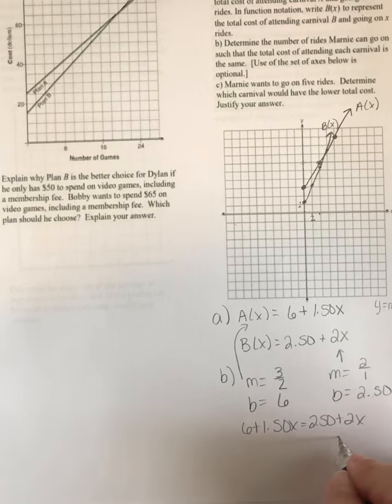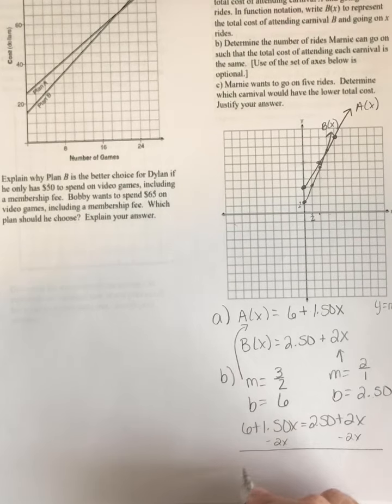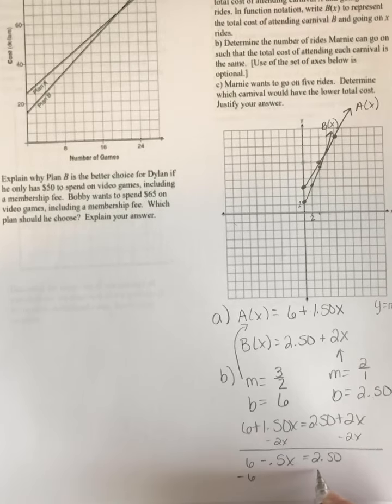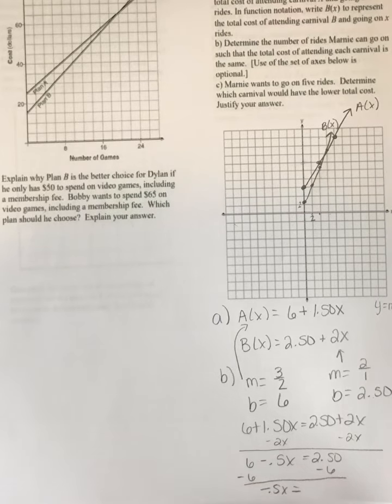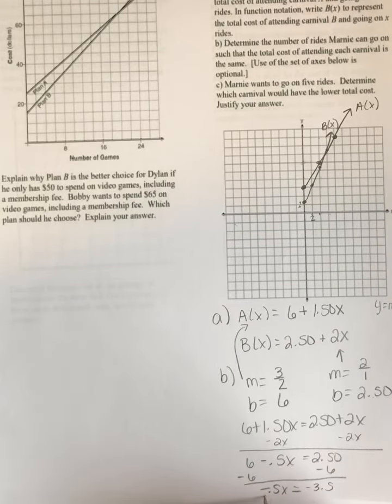So I'm going to get my x's together, so I'm going to subtract 2x from both sides. I get 6 minus 0.5x equals 2.5. Subtract my 6 over. I get negative 0.5x equals, just making sure you guys can see that still, negative 3.5, and divide by negative 0.5 on both sides.